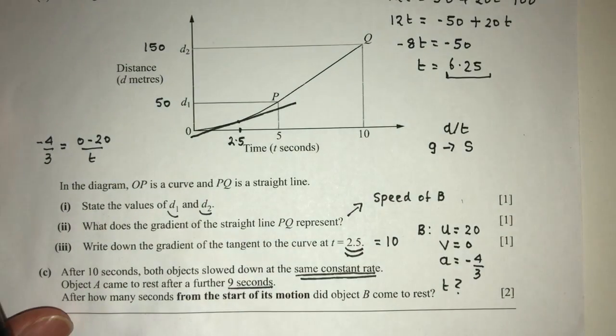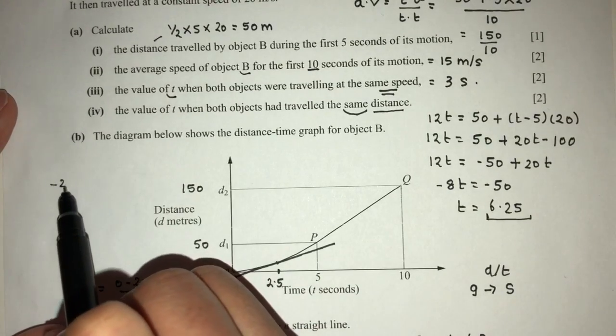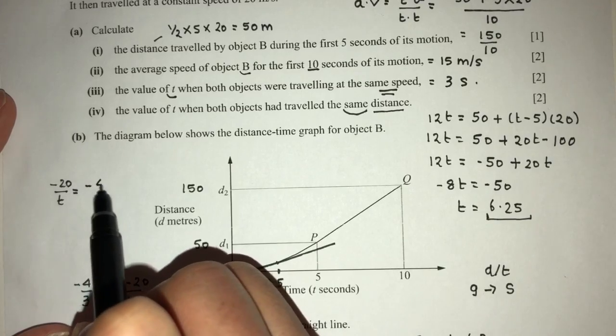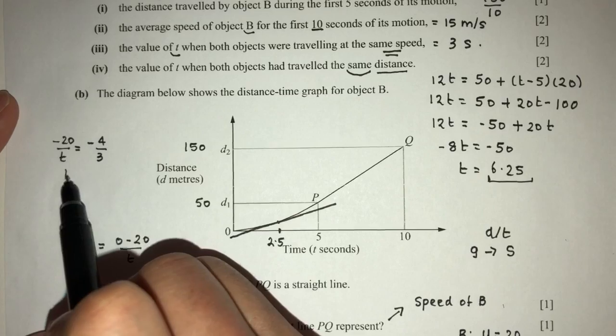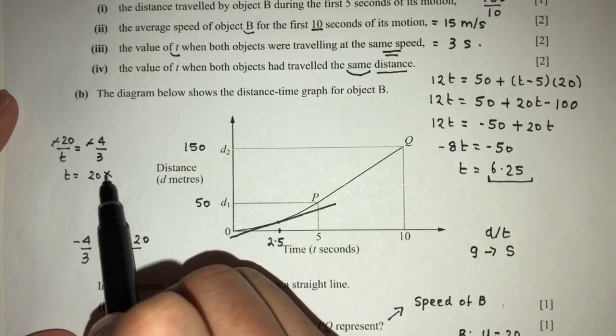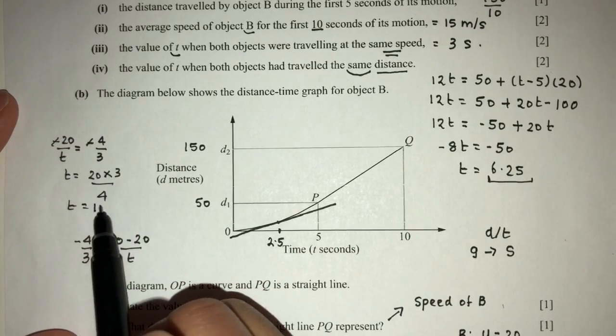Now we can simplify. That will be minus 20 over t, that should be minus 4 over 3. So you will have t has to be, cancel, 20 times 3 divided by 4. So t has to be 15 seconds.